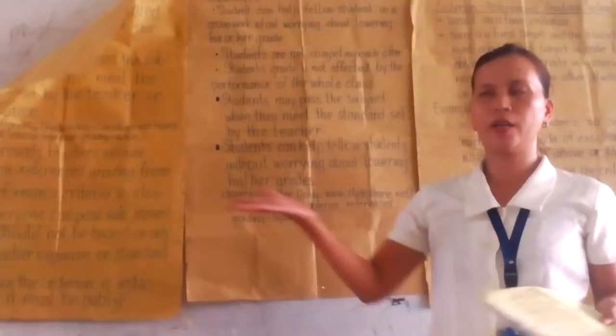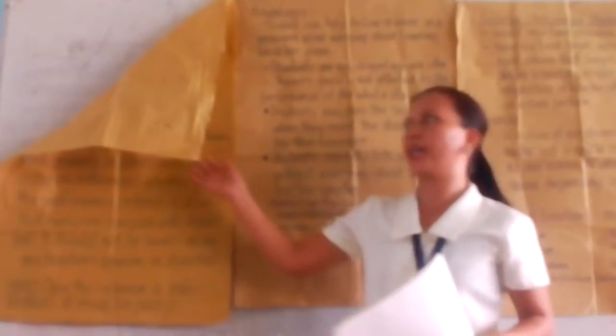Then the disadvantages of the criterion reference grading system. It is difficult to set a reasonable standard if it is not stated in the grading policies of the institution. So as a teacher, individually, you cannot grade your students based on your feeling, because the grading system here is set by the institution.